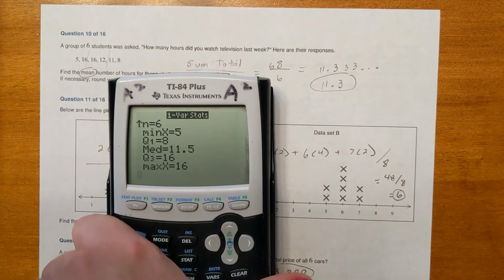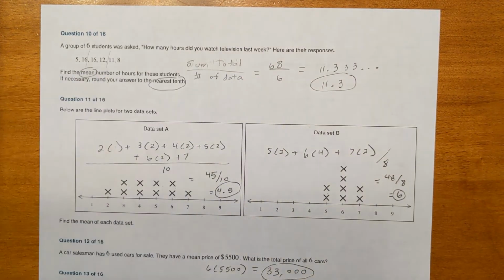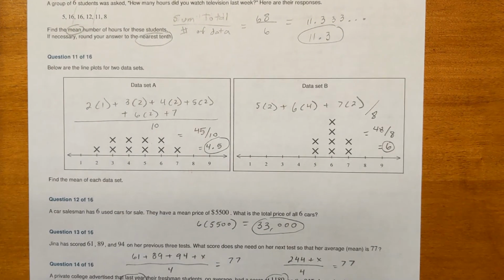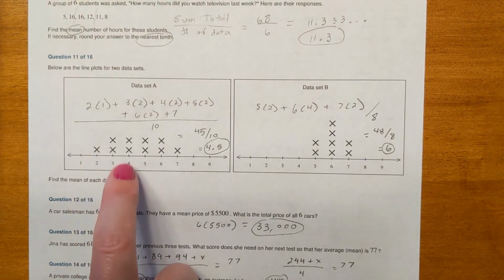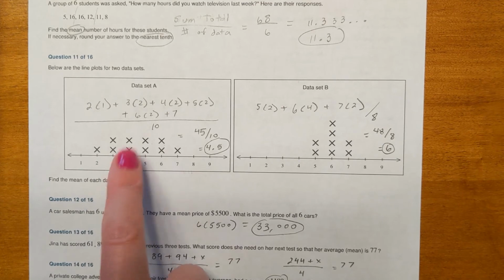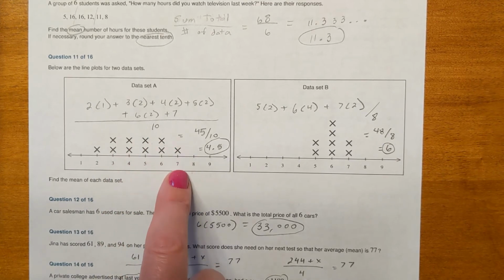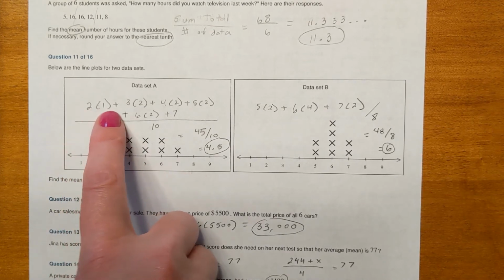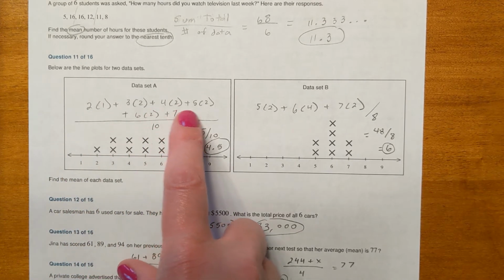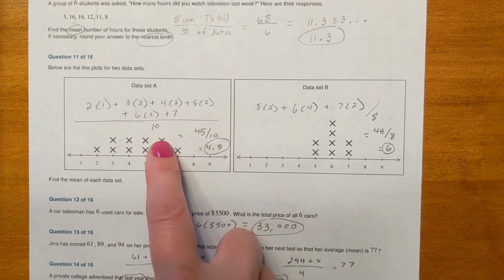So something kind of fun, kind of overkill to do the math problem there. You're welcome. Number 11. It says below are the line plots for 2 data sets. They would like us to find the mean of each data set, so the average of it. So we have the number 2 once, the number 3 2 times, the number 4 twice, the number 5 twice, the number 6 twice, and the number 7 once. So 2's once, 3 was twice, 4 was 2 times, 5 was 2 times, and so on.